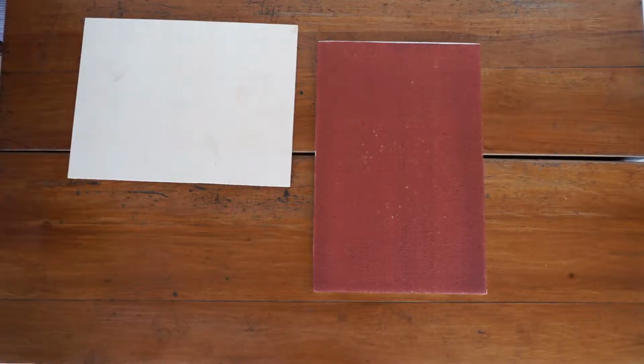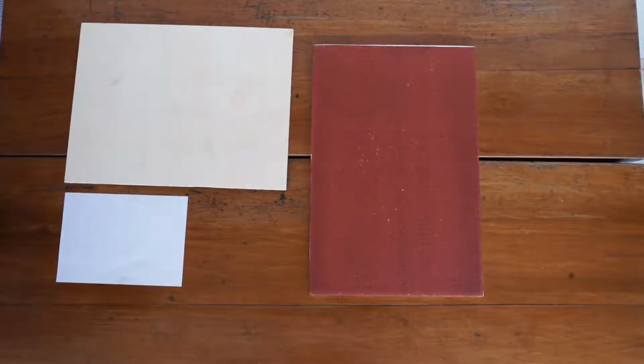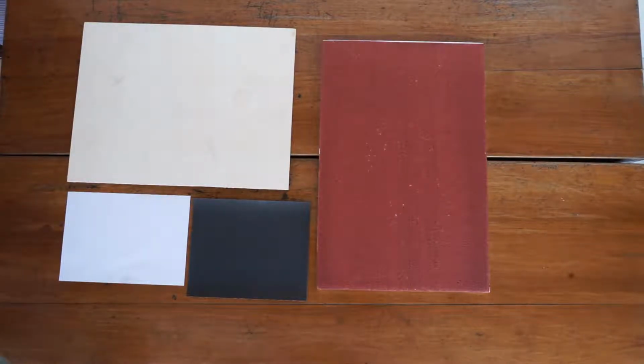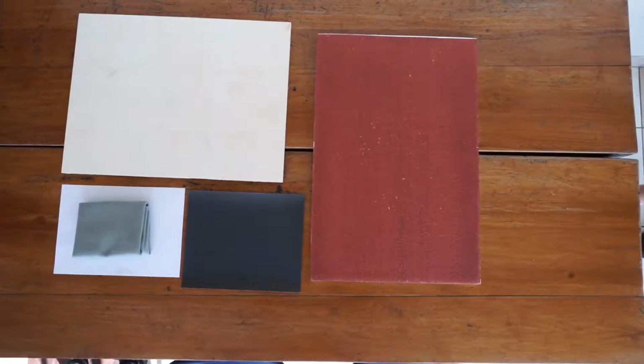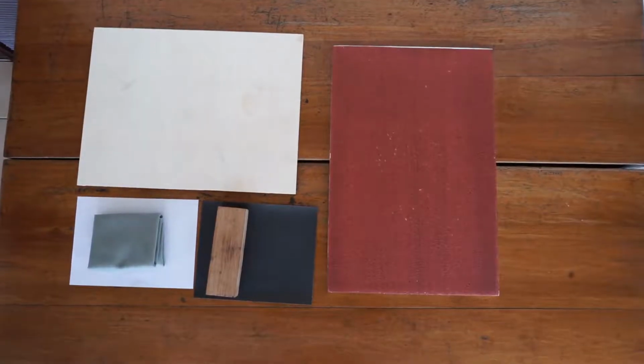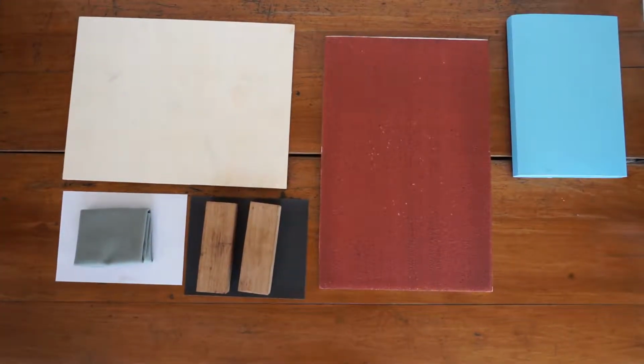Before we start the experiment, we are going to need one wooden ramp, one styrofoam, one piece of paper, one piece of sandpaper, one flannel, two wooden blocks, and one plastic ramp. And here are the steps.